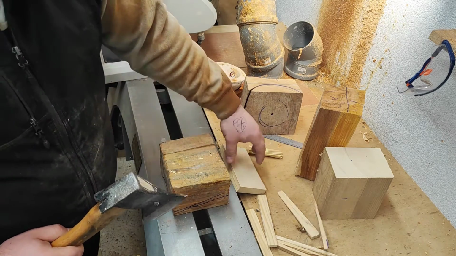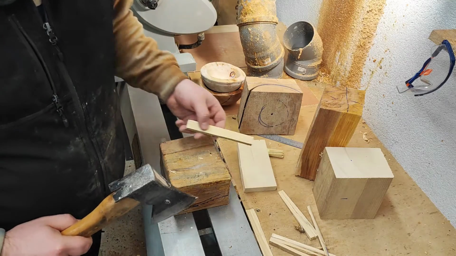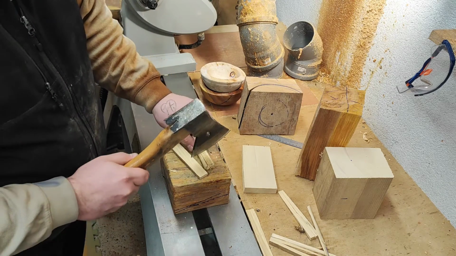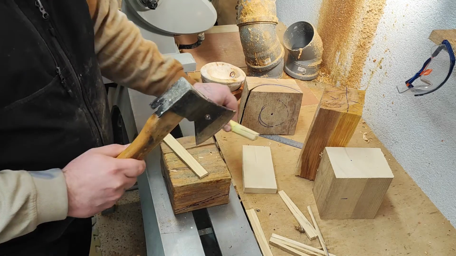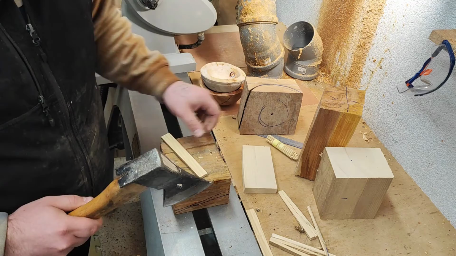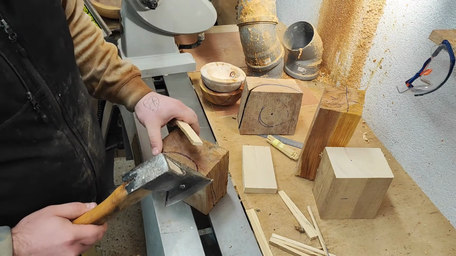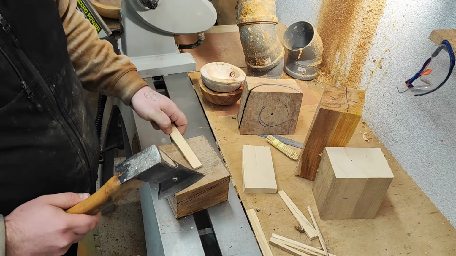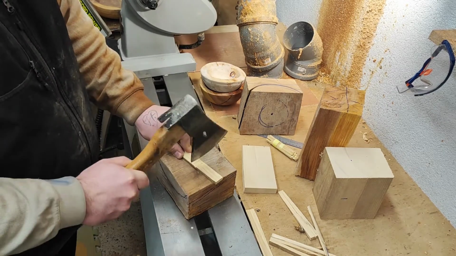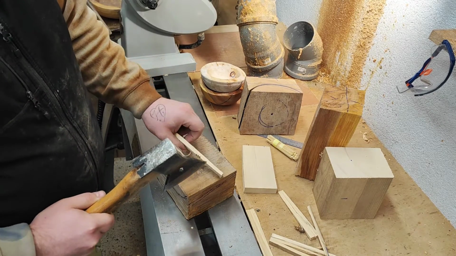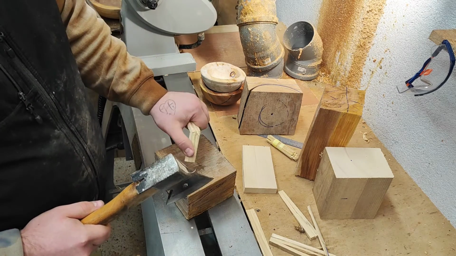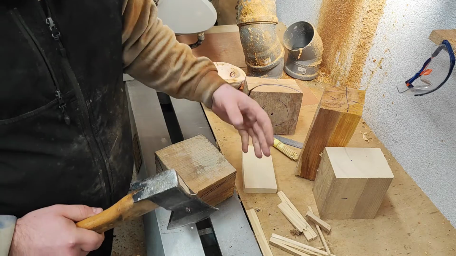But if I want to chop it in half, like so, then it's not an efficient cut, to say the least. I will eventually get there, but this is a tiny piece and it will break off when you break those fibers.